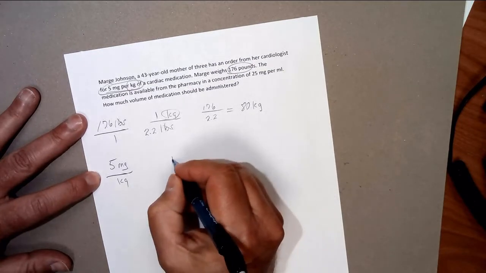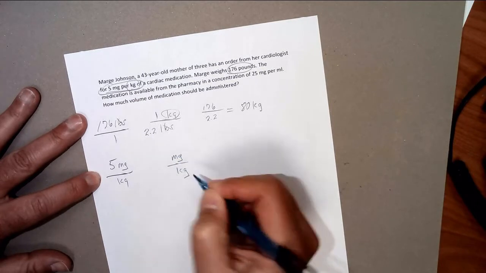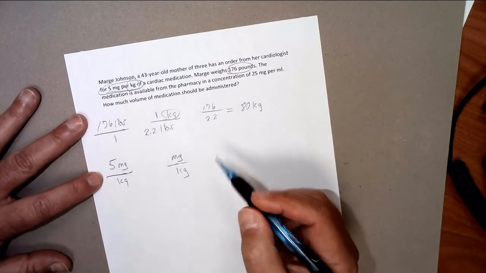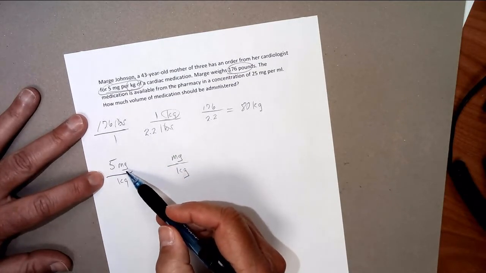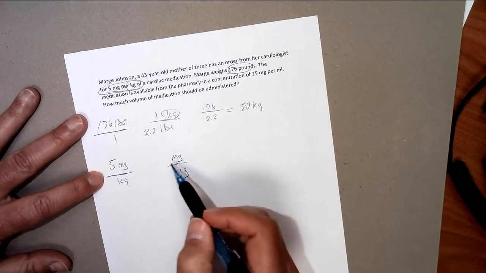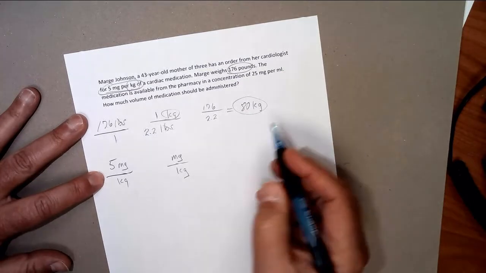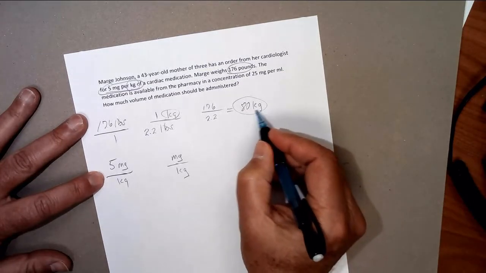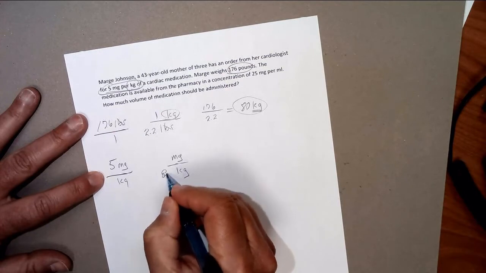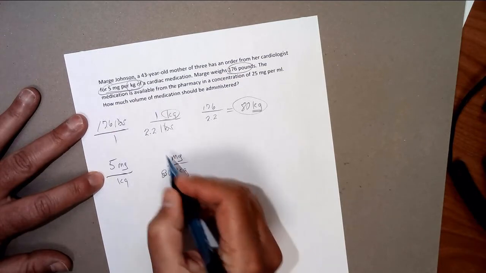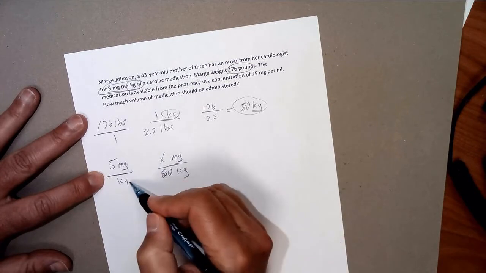We're working to discover how much medication, which is our question here, for this patient at 80 kilograms. So I'm going to take this as a clue where 80 goes, and it's 80 kilograms. Now X is my unknown, in milligrams per kilogram.